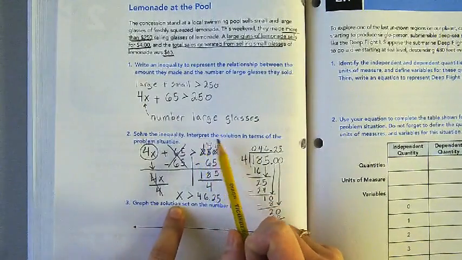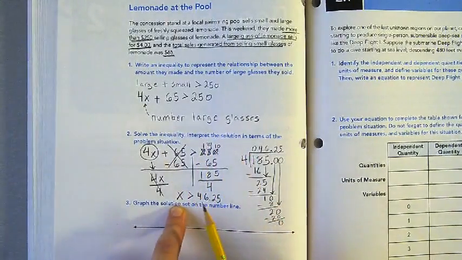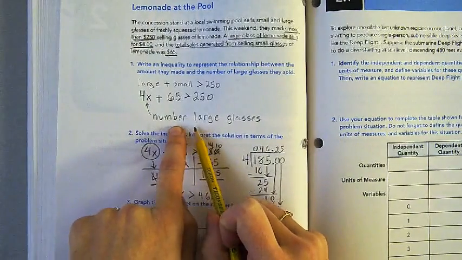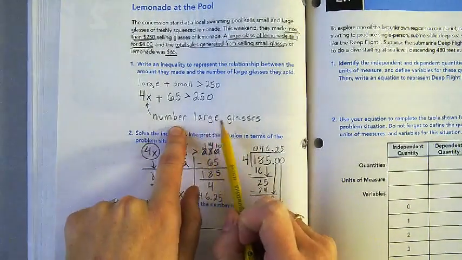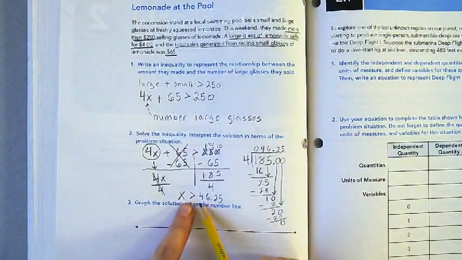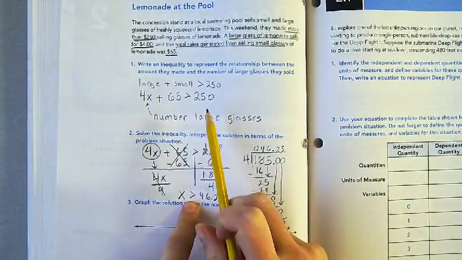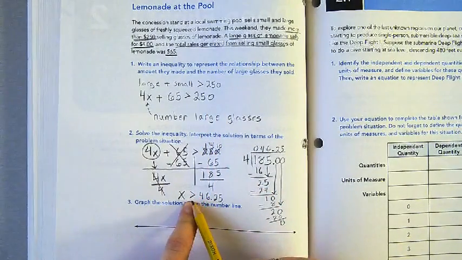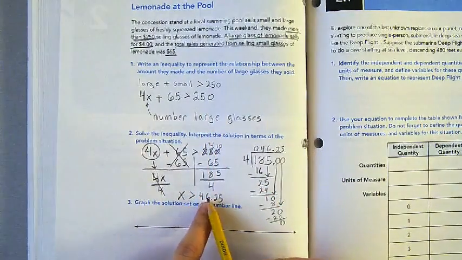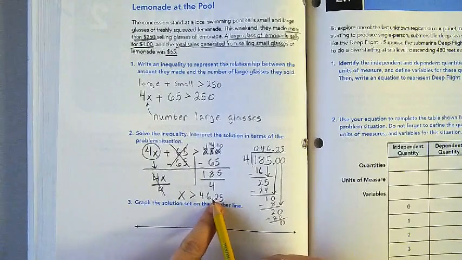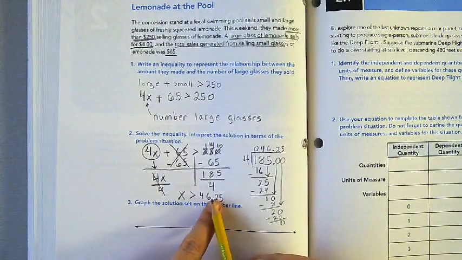Now we need to interpret the solution in terms of the problem. If you remember back, x represented the number of large glasses of lemonade. So in order for them to have made greater than $250, they had to sell greater than 46 and 25 hundredths large glasses of lemonade.